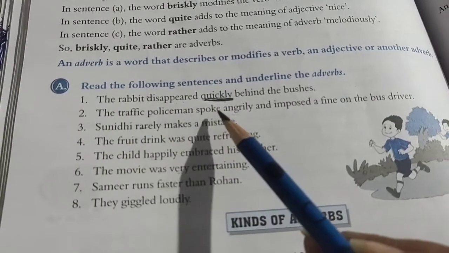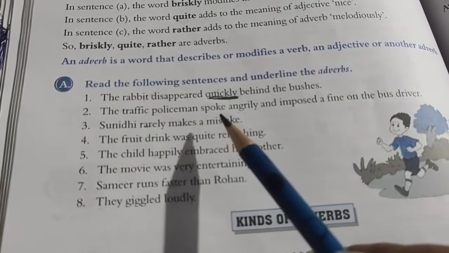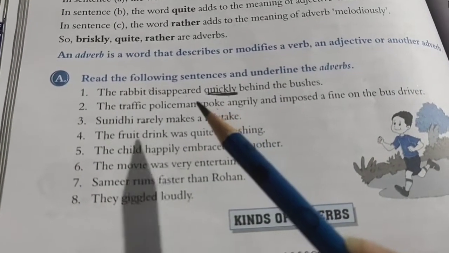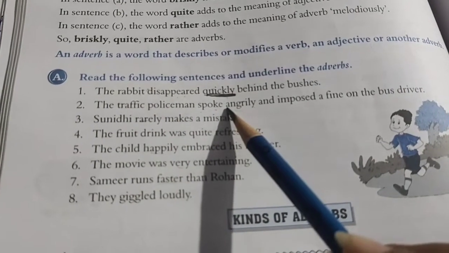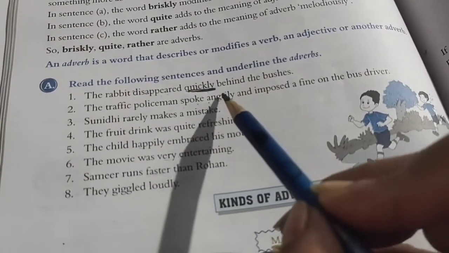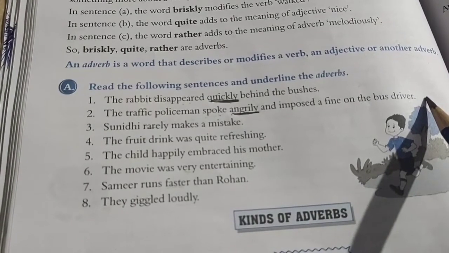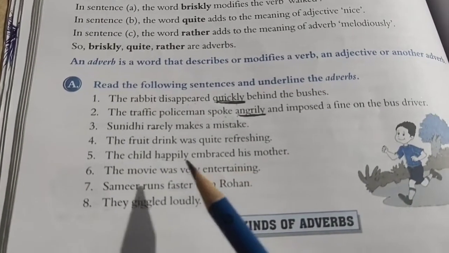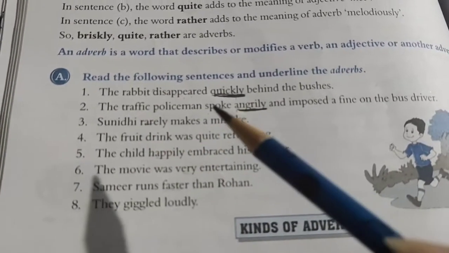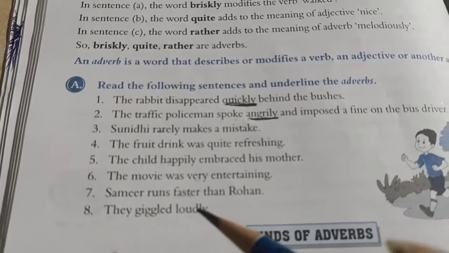The traffic policeman spoke angrily and imposed a fine on the bus driver. Now the verb is which one? Spoke, right? And the traffic policeman spoke. How he spoke? कैसे बात करी उसने? Angrily. So this angrily is what? Once again adverb of manner. So like this, that's very easy. You have to just look for the verb first, and then accordingly you have to frame the question with when, where, how often or how much.